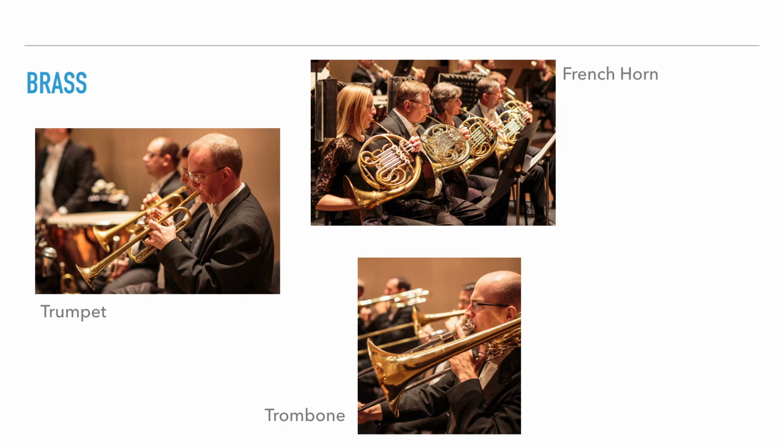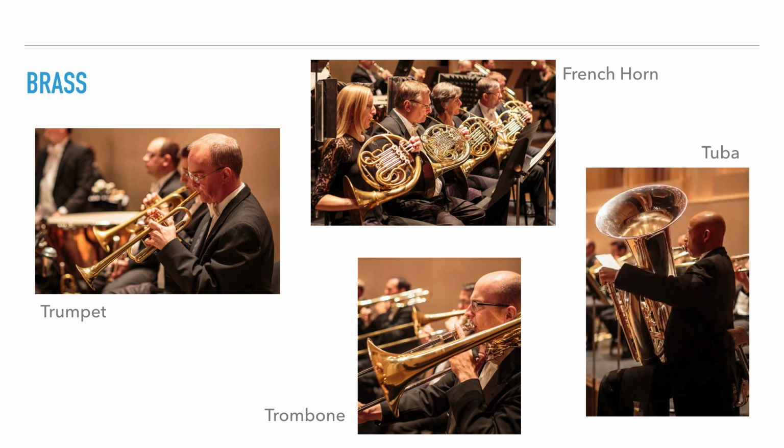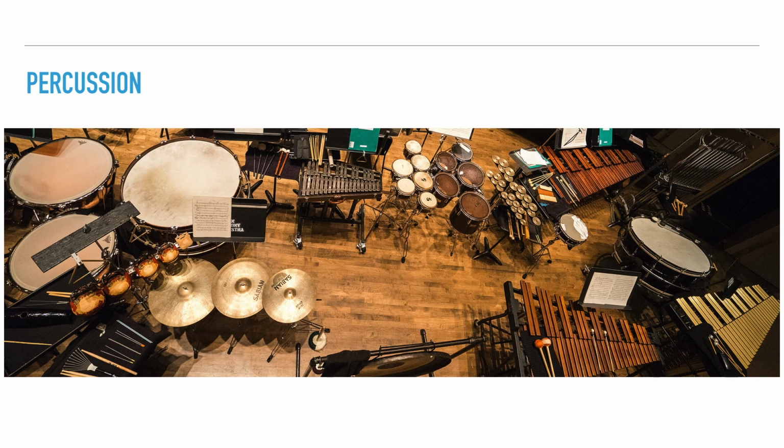Then we've got a French horn. French horns are used in a lot of pieces to signify a noble character, something for a war theme or something like that. They've got a very distinctive sound. And then the largest of these, the tuba, and it's massive, as you can see. Okay, moving on to percussion.